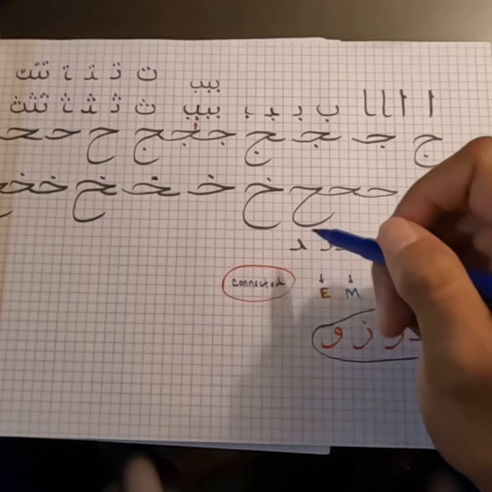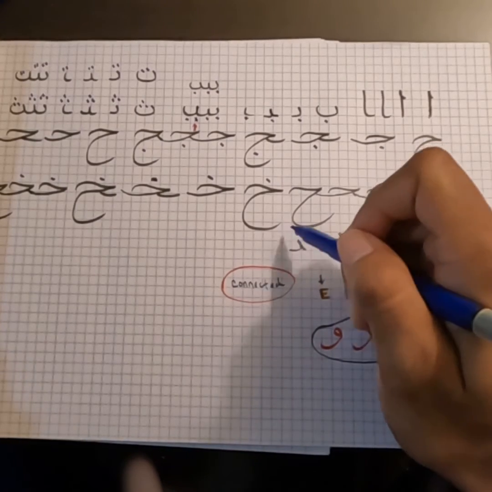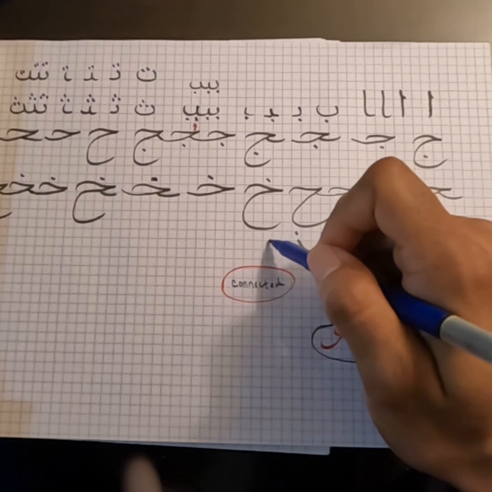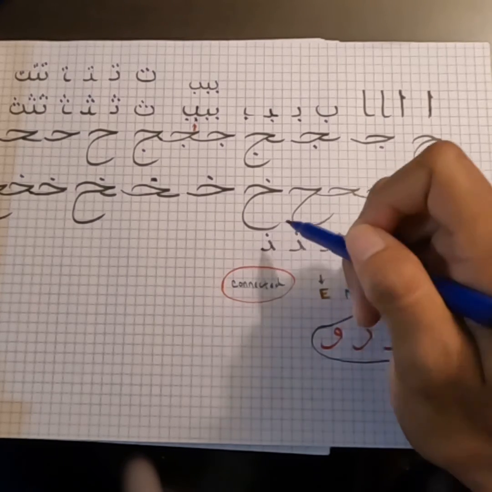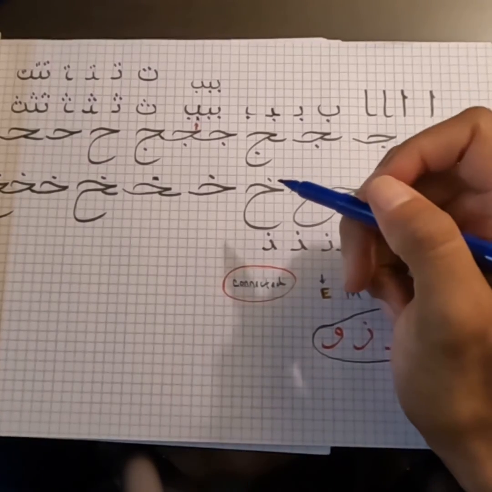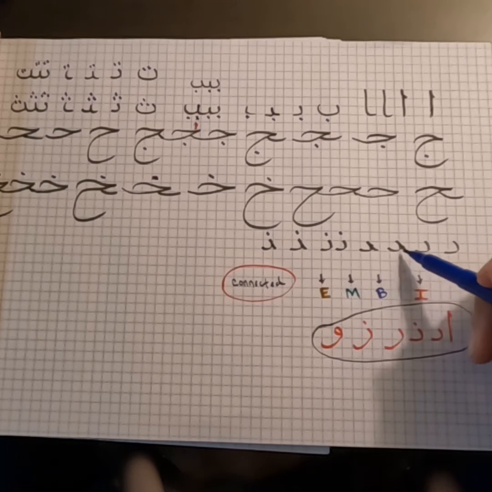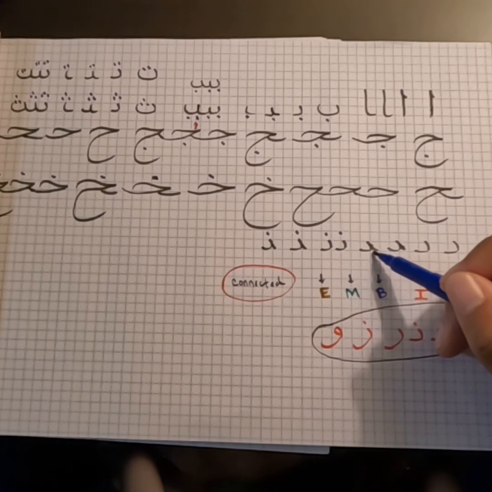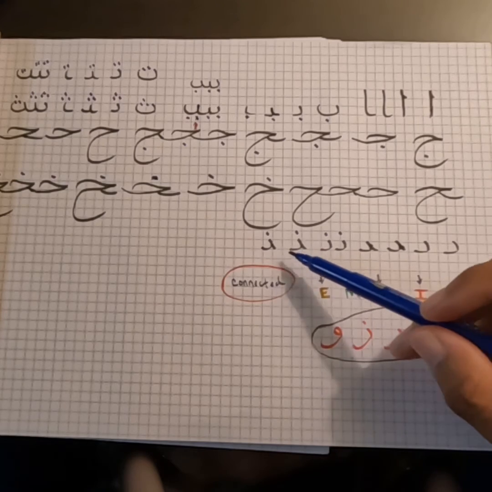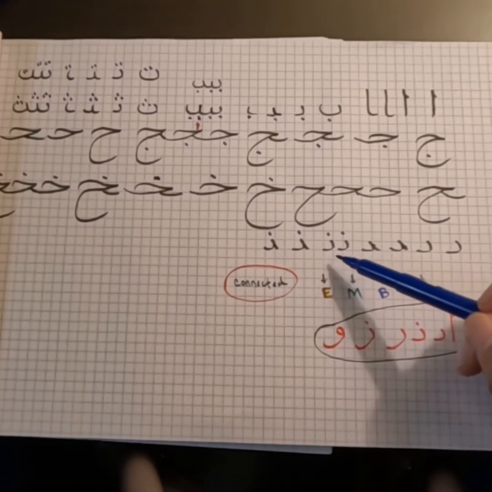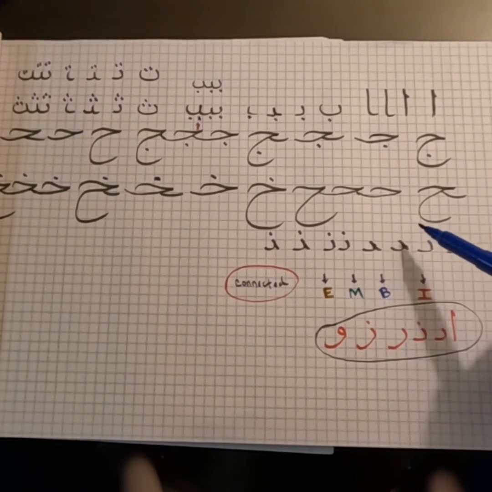This is the beginning, this is the middle, and this is the ending form. The dal is connected to the right in its middle and end. There's nothing to the left in the beginning and isolated form. You don't connect to the left.